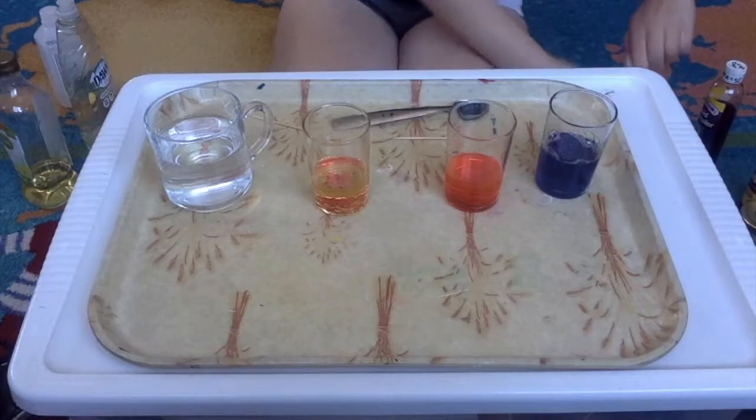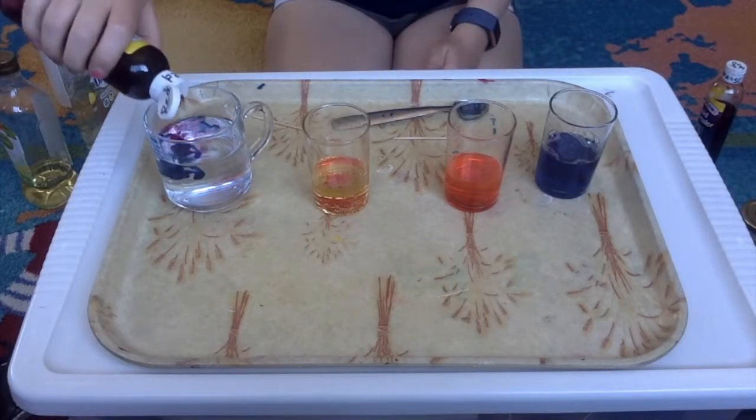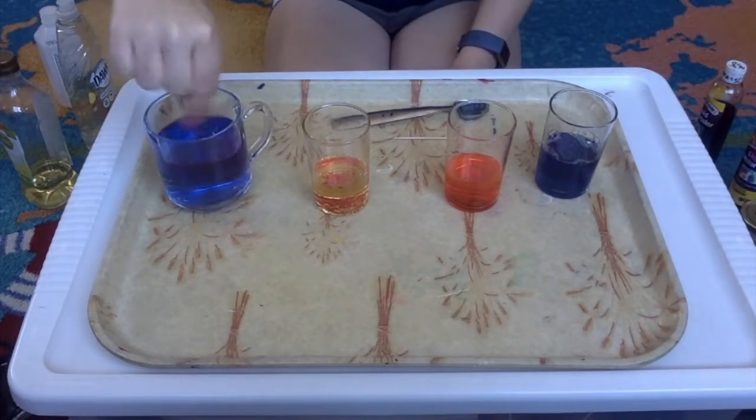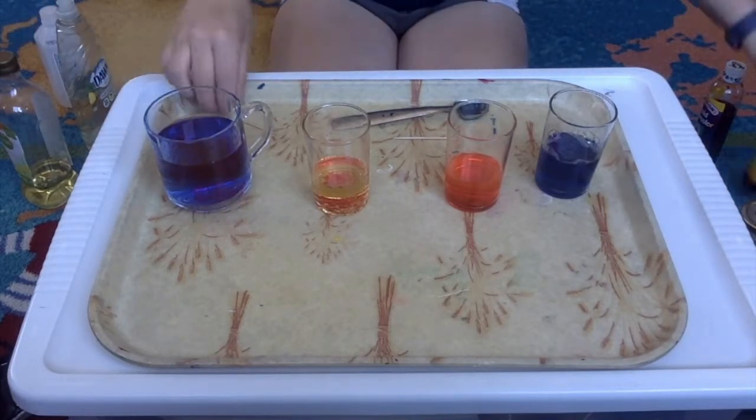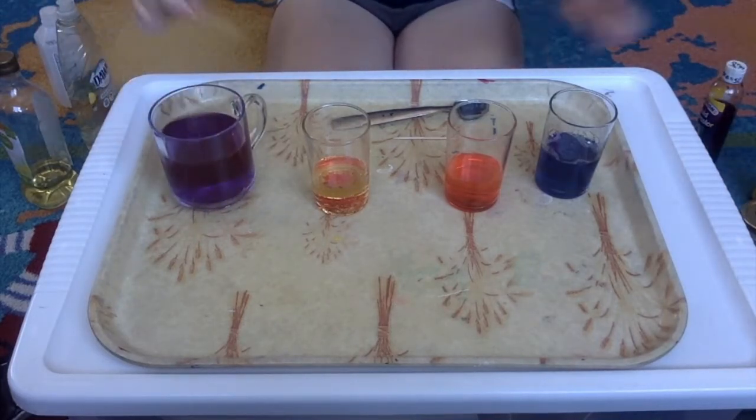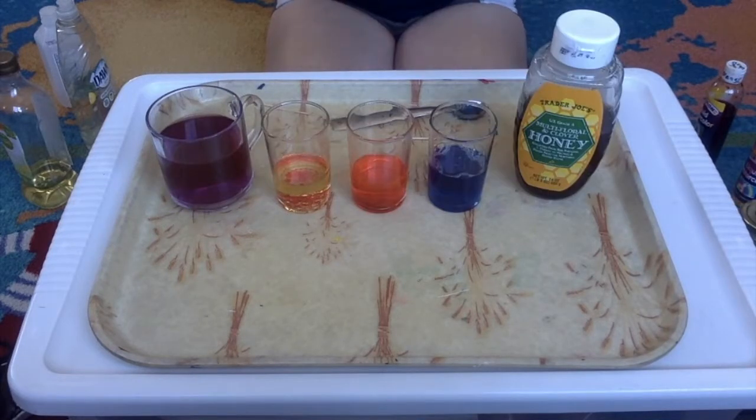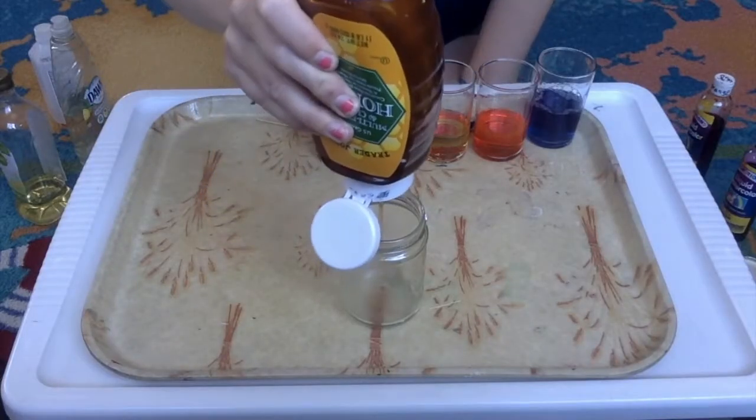Sometimes science doesn't work the way you think it's going to. I forgot that water-based watercolor will never mix with my oil. So I tried to color it orange, but it won't work. That's okay. We've got some oil with orange bubbles in it. Last, I'm going to add both blue and red food coloring to my water to make a nice purple color. Now we've got all of our liquids colored. What do you think will happen? Now we're ready to start layering.